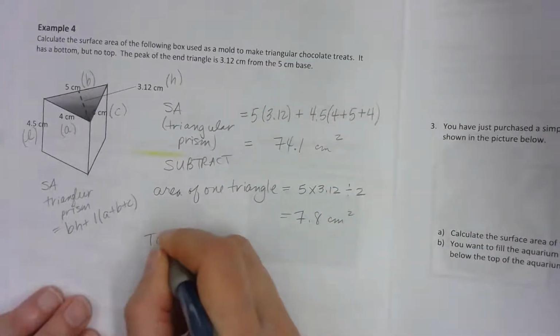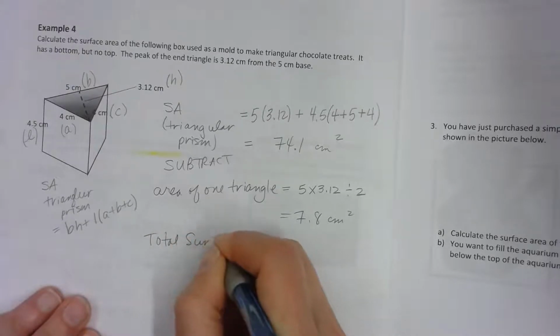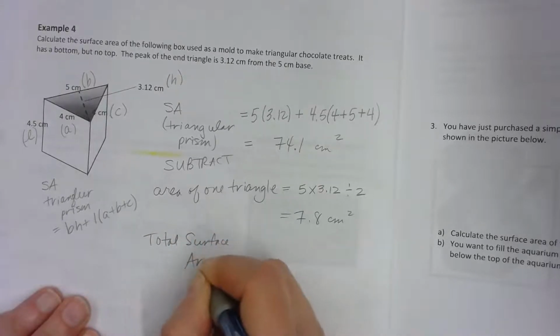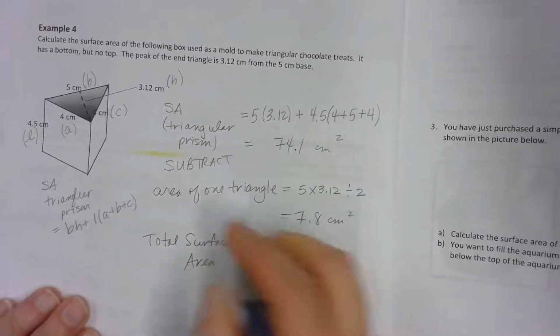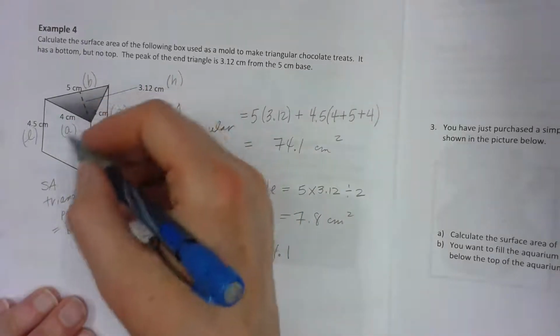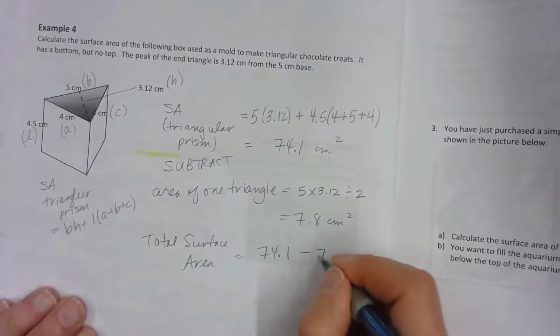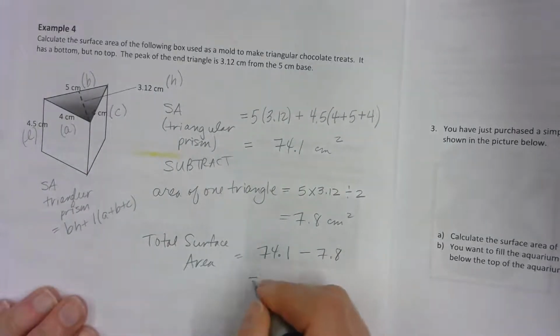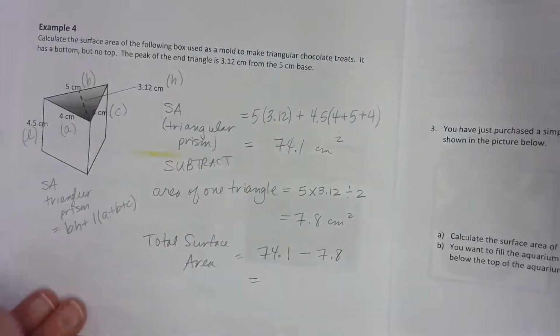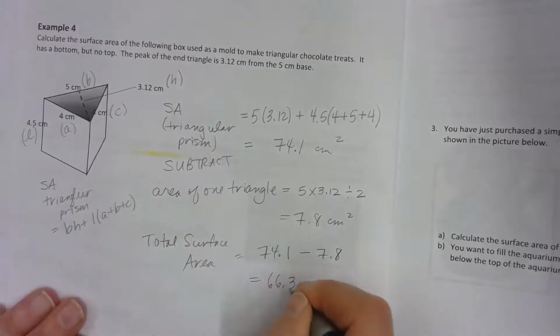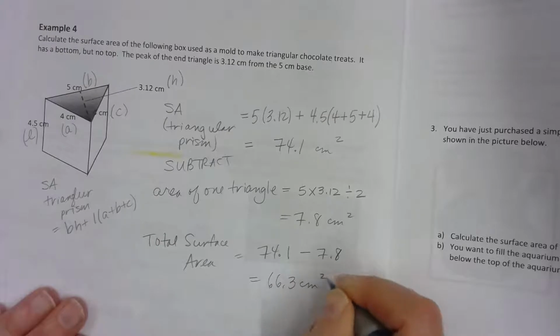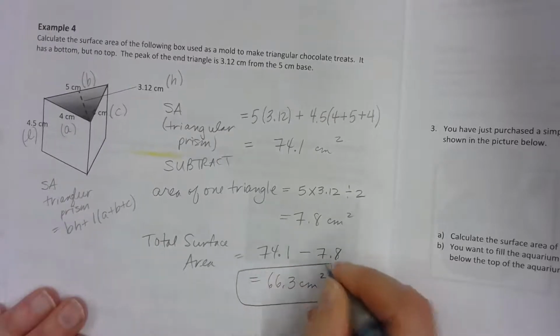So total surface area, 74.1. So that gives me all the sides. Subtract out that one side. That's .3 centimeters squared. Okay, guys.